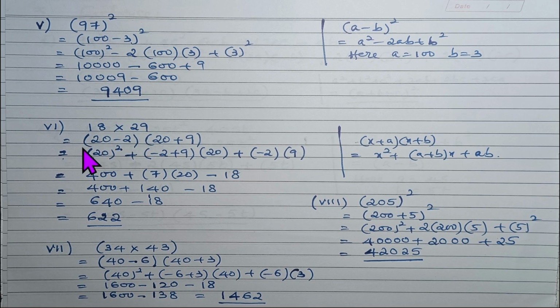18 into 29 can be written as 20 minus 2 and 20 plus 9. Therefore we have got here the first term is the same, the second terms are different. Therefore I can go for an identity, that is (x plus a) into (x plus b), that is x square plus (a plus b) into x plus ab. So x here is 20, and a is minus 2, and b is plus 9.